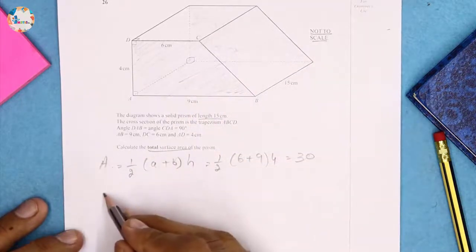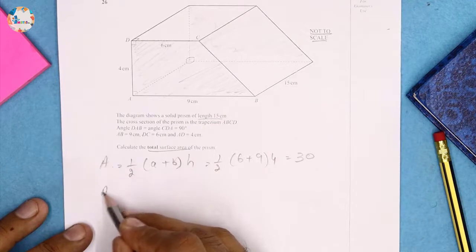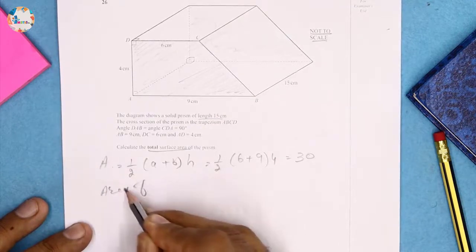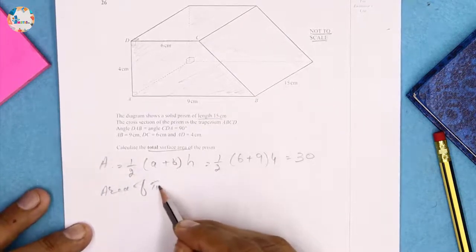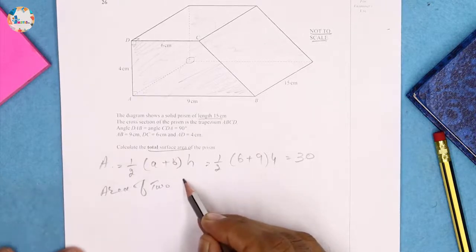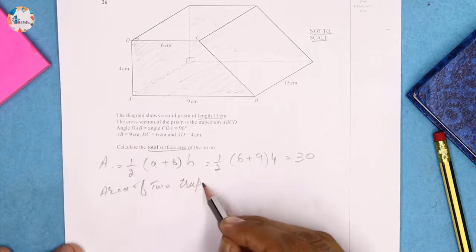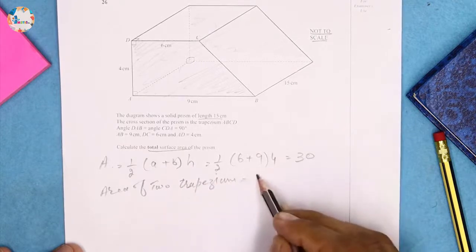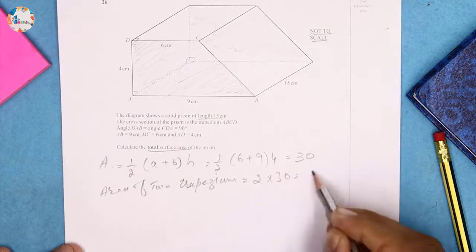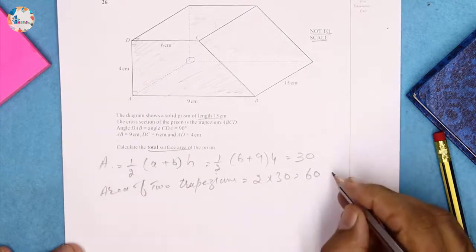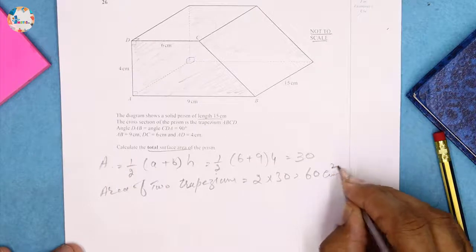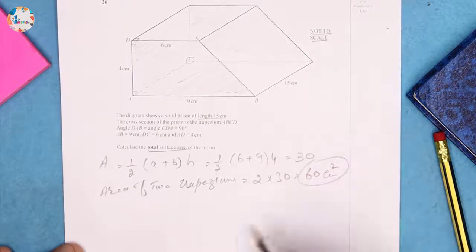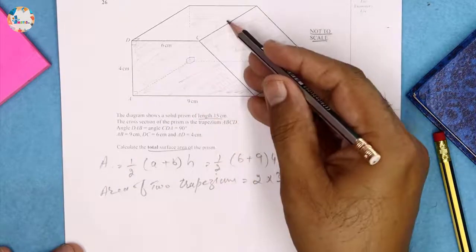So the area of the two trapeziums will be equal to 2 times 30, which is equal to 60 centimeters squared. That is one thing we have done, these two, front and back.